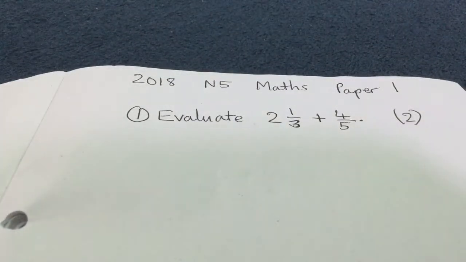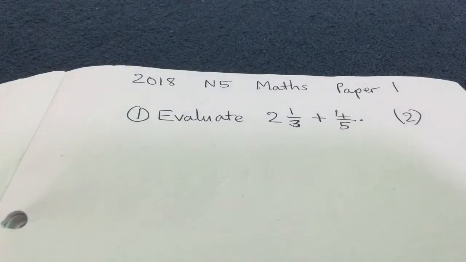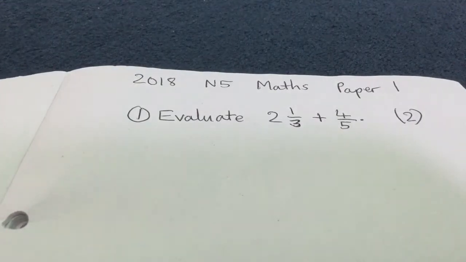Okay, so before we do any fraction question, we always do 2 things. We get rid of mixed numbers, and we make a common denominator for both of the fractions to make it easier to work with. This applies to addition and subtraction questions relating to fractions. This is one of the easier types of questions that would have appeared in the exam.